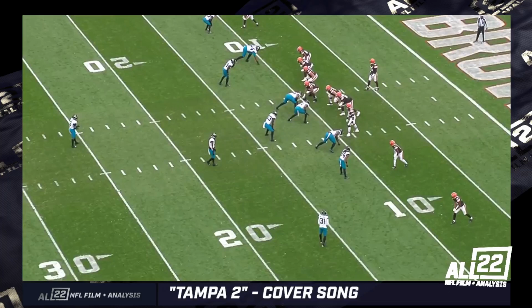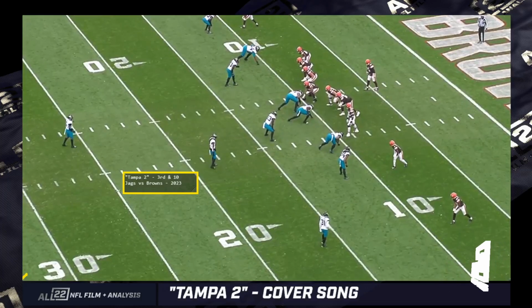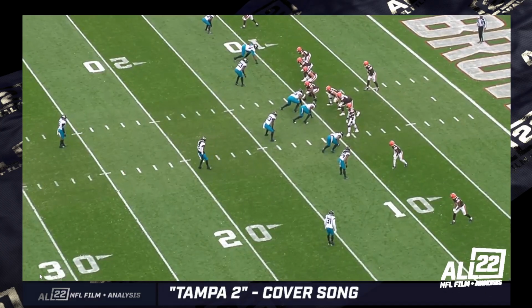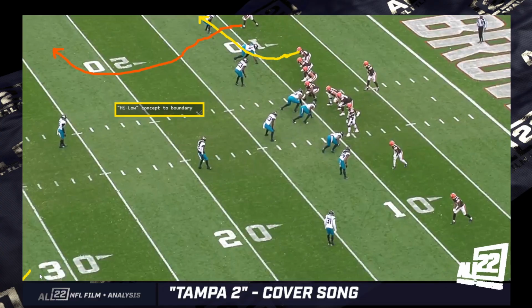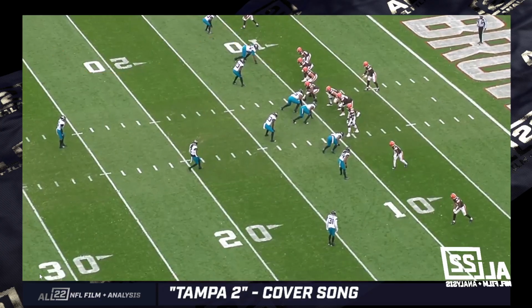This video looks at a widely used coverage in the NFL and across multiple levels of football that many defensive coordinators and coaching staffs have put their own spin on: Tampa 2. So a typical version here, first on a 3rd and 10, the Jags on the road against the Browns in 2023. From an empty formation, you have this high-low concept to the boundary.